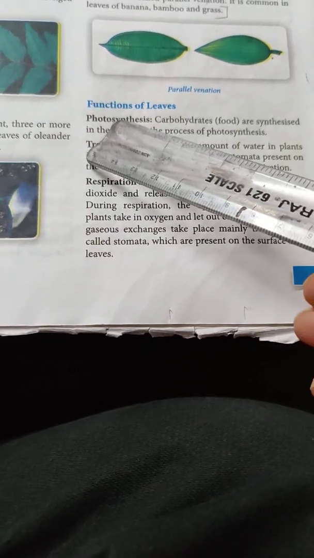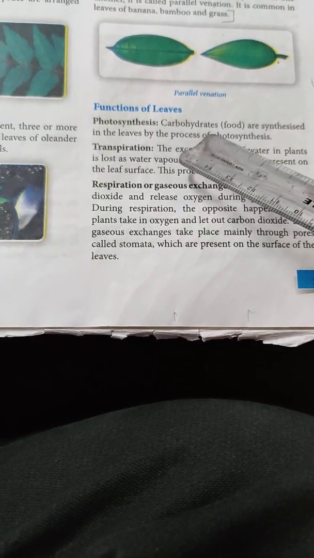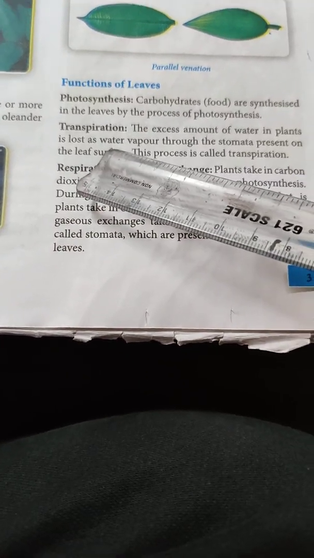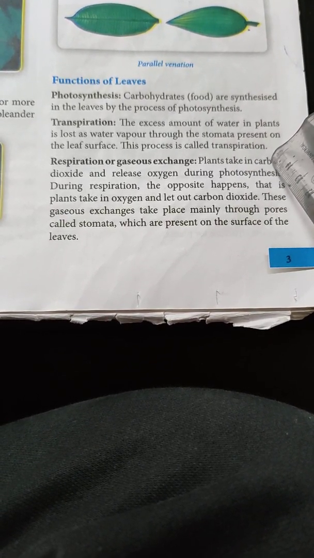Now, what are the functions of leaves? The most important function of leaf is the process of photosynthesis. Food is synthesized in the leaves by the process of photosynthesis, and this food that is synthesized is in the form of carbohydrate. Transpiration: the excess amount of water which is present in the plant is lost as water vapor through the stomata which are present on the undersurface of the leaf. This process is called transpiration.